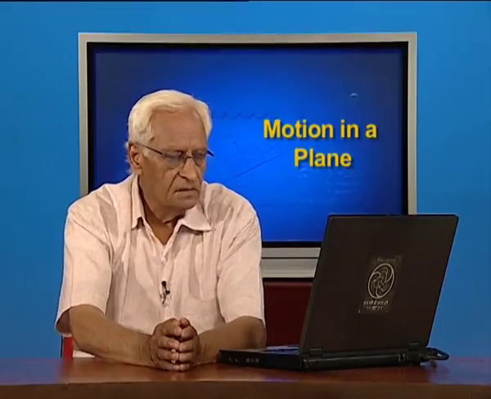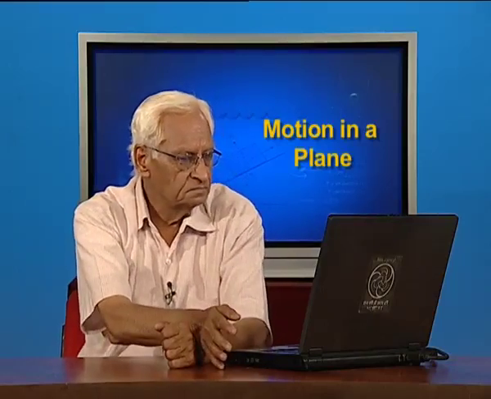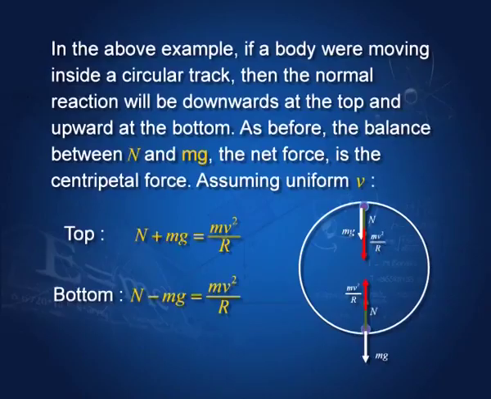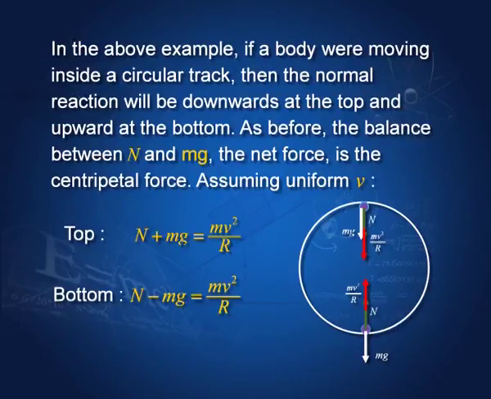Since this is important, let us consider this once again to make things easier for you to understand. You see, here we have an object which is moving inside a circular track. When an object moves on a surface, it experiences the normal reaction. So, the normal reaction at the top is downwards, the weight is also downwards, and the centripetal force is also downwards. At the bottom, the weight remains downwards, but the normal reaction is now upwards and the centripetal force also is now upwards.